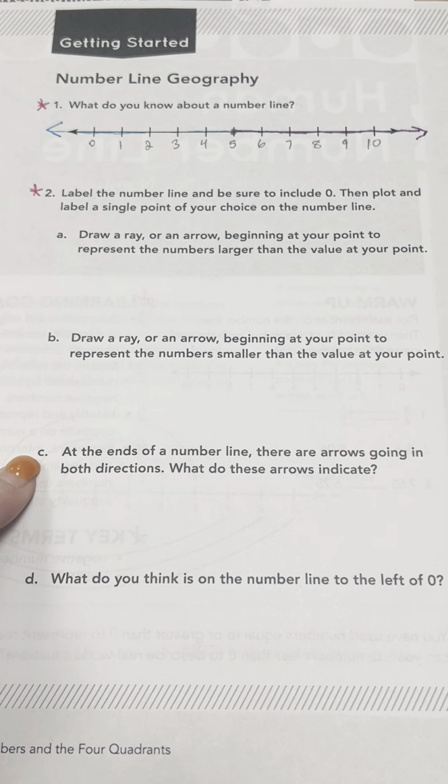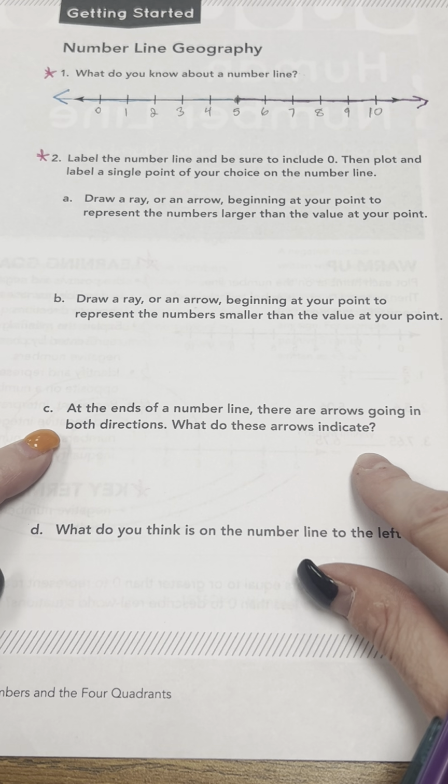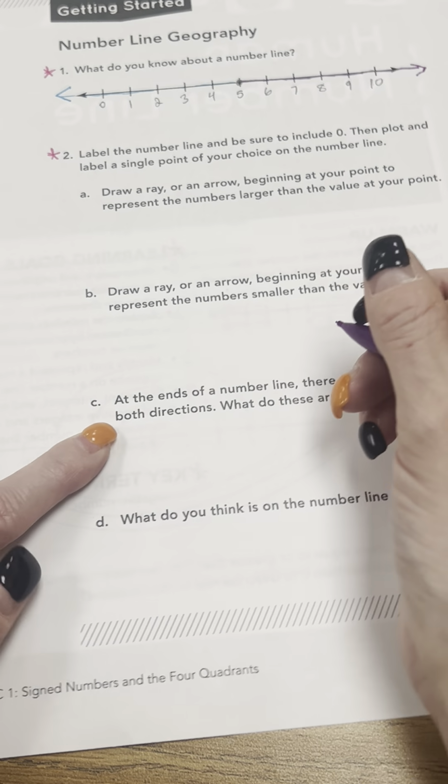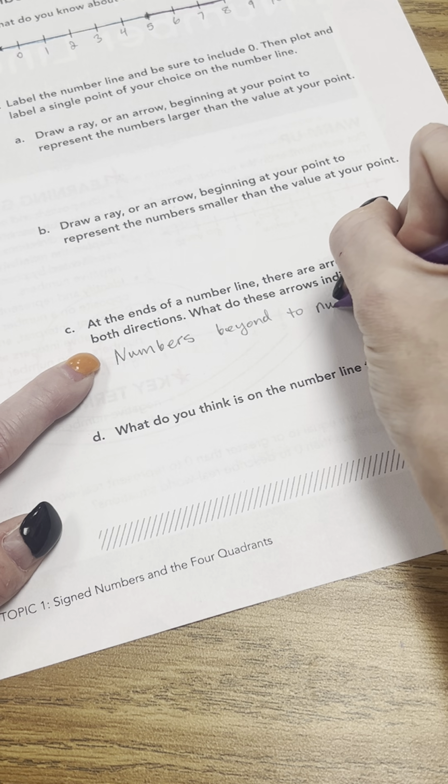Going on to C, at the ends of the number line, there are arrows going in both directions. What do these arrows indicate? Well, we've been talking about it already. These arrows indicate numbers beyond the number line. So that's what we're going to write here. Numbers beyond the number line.